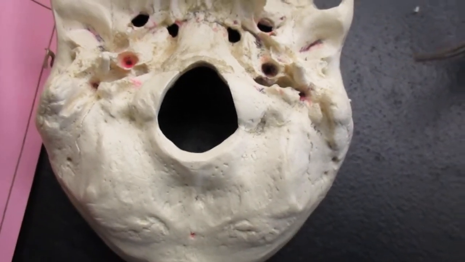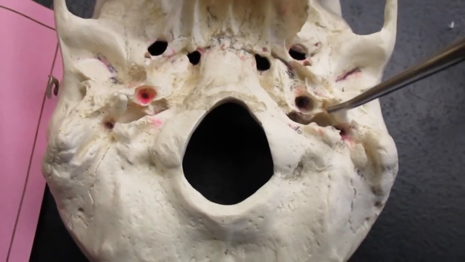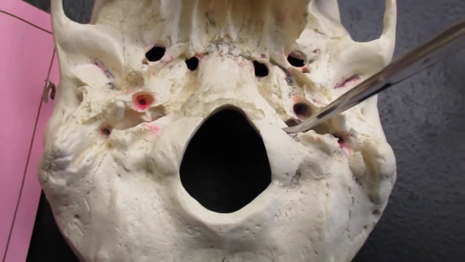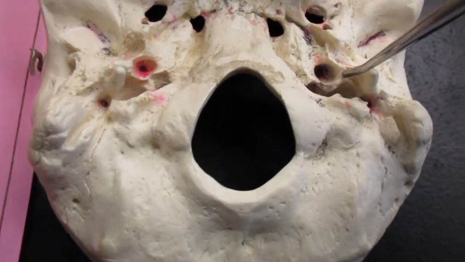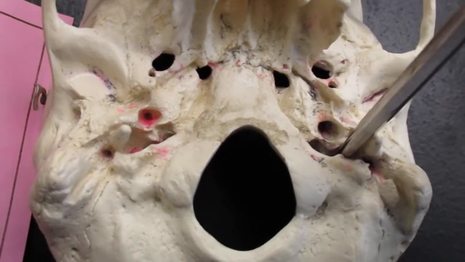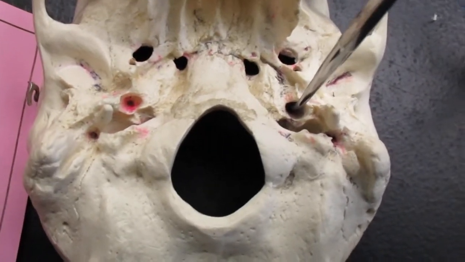Now, I want to talk about two more foramina. We have the jugular foramen right here. And then right here, this is the carotid canal.